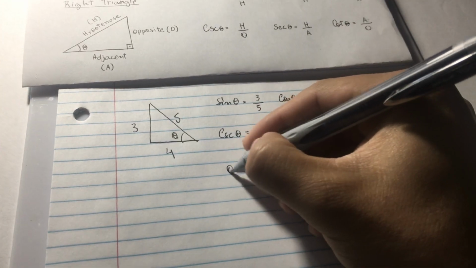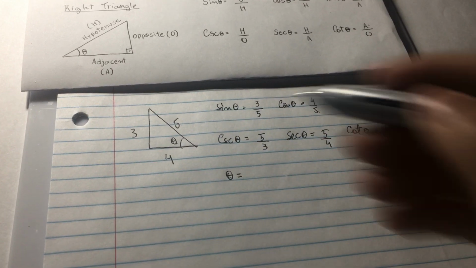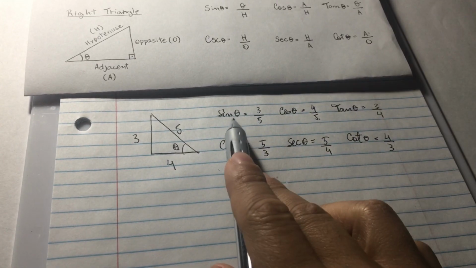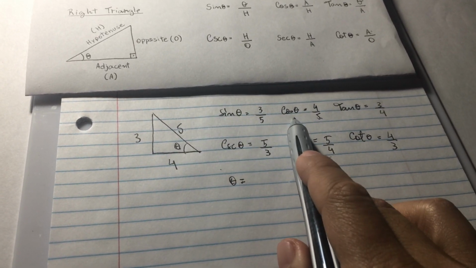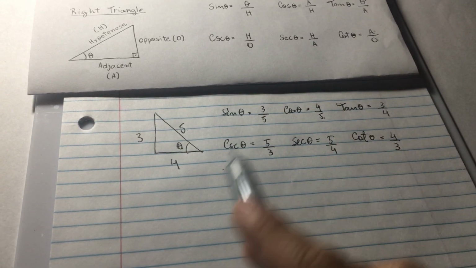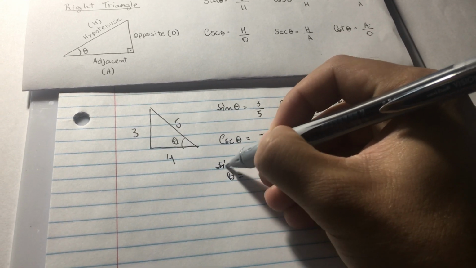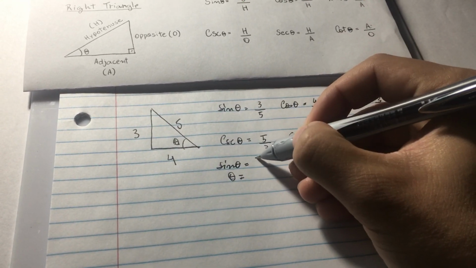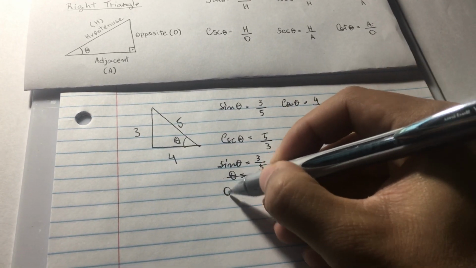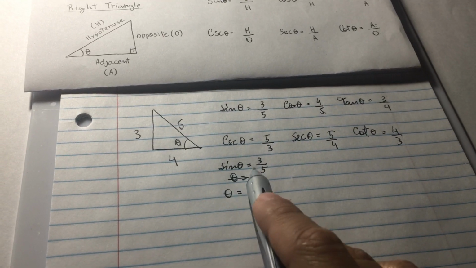Now, how do we find theta? First, we have to pick either sine, cosine, or tangent of theta. You can plug those in the calculator. You're going to see why. Let's say sine of theta. Sine of theta, we already know, is 3 over 5.